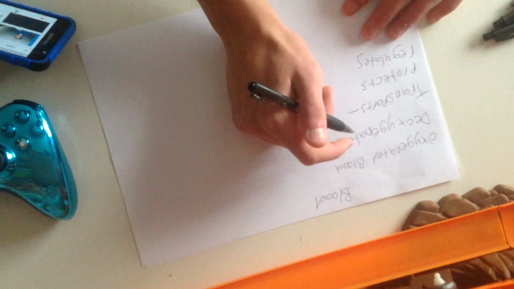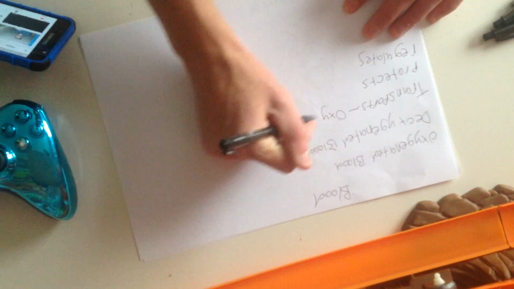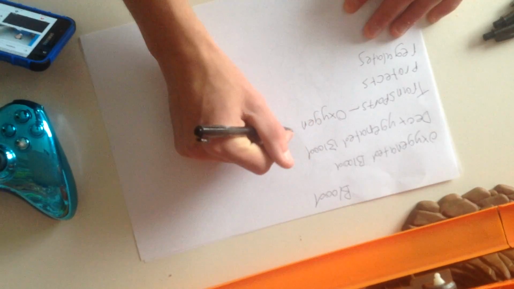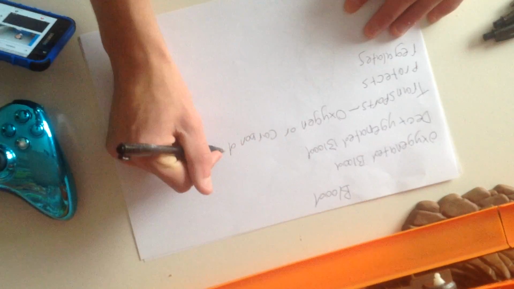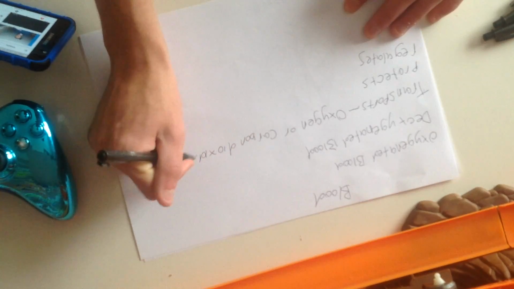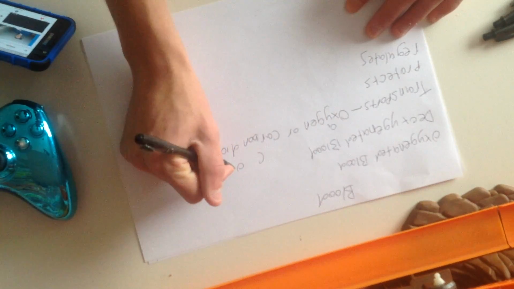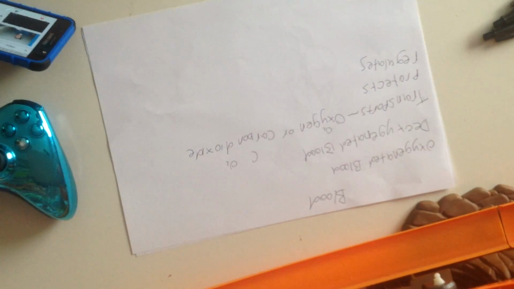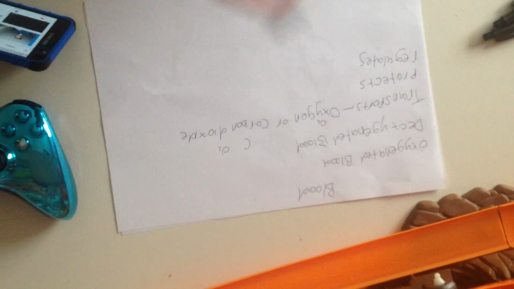Blood transports gases known as oxygen or carbon dioxide, or O2 and CO2. And this is carried to the parts of the body that require all these elements.